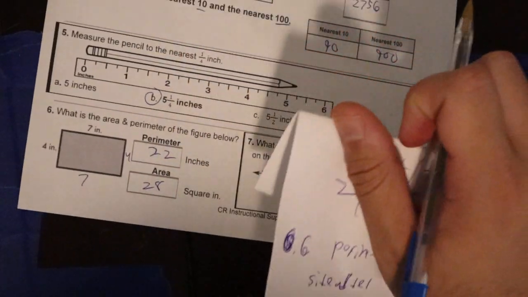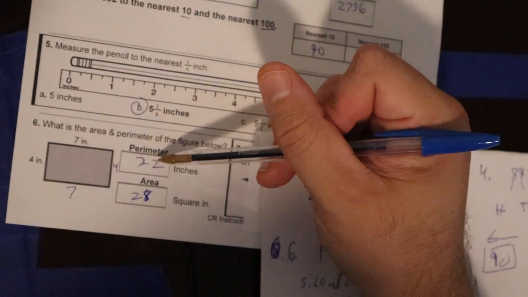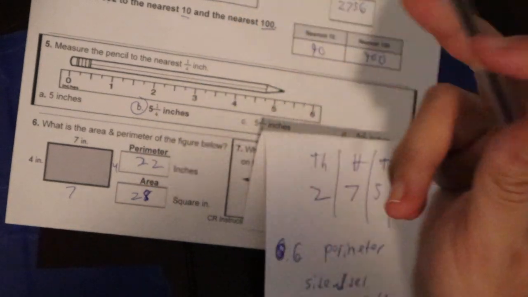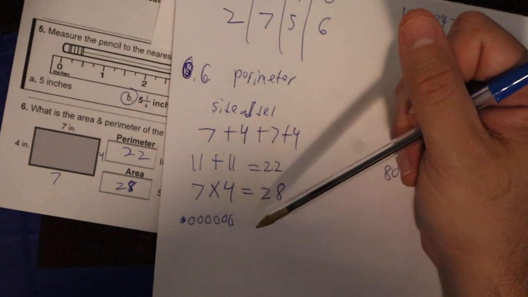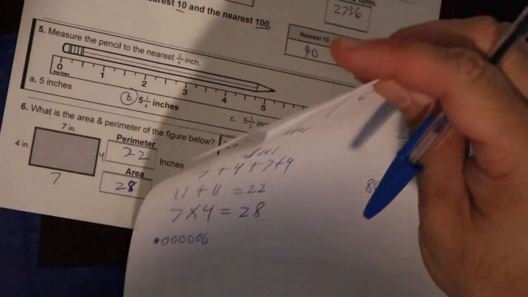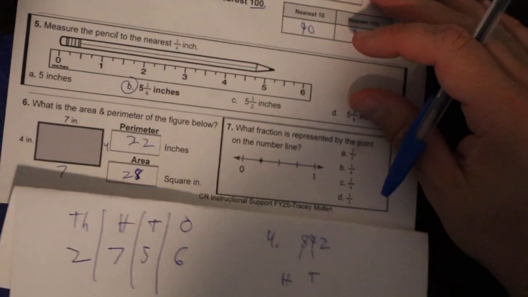This will be square inches. Okay? It's very important that perimeter is the sum of your sides, which is inches. But 28 is square inches because you're actually multiplying 2 inches together. So in that nomenclature, it's called squaring. It's very important for math moving forward.